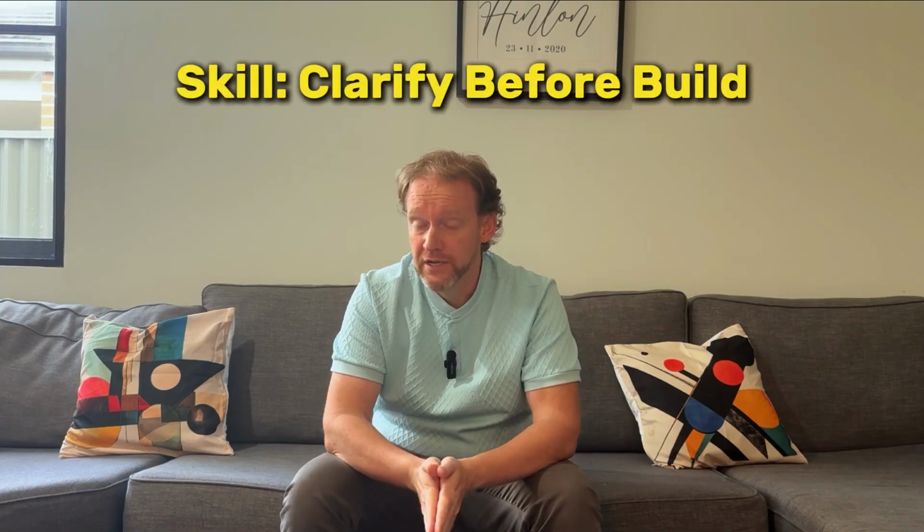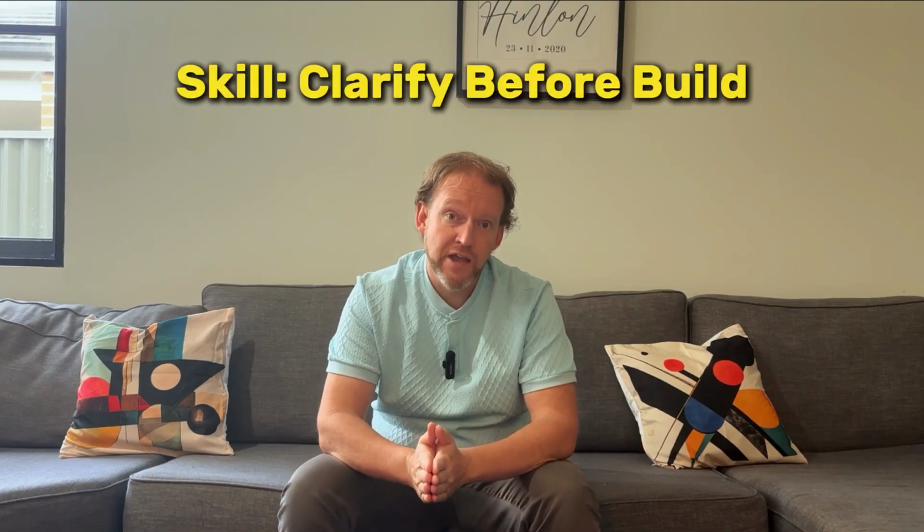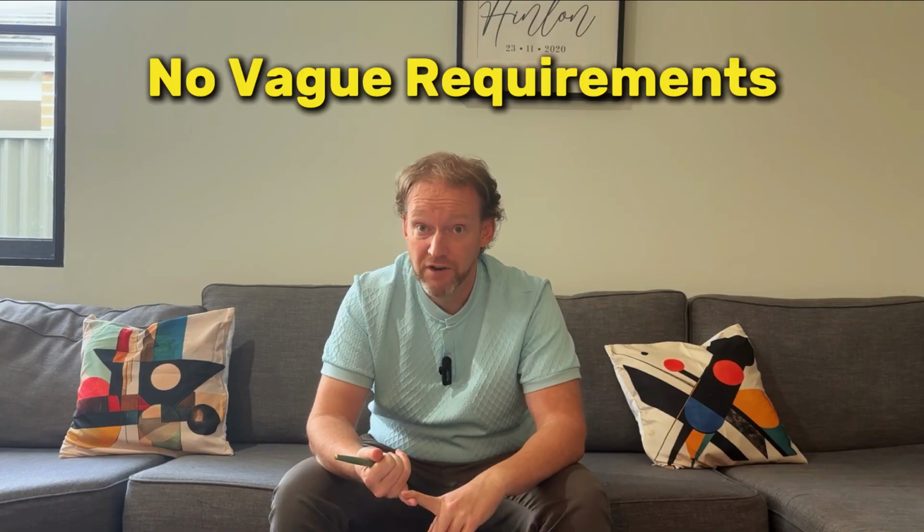This particular skill I've called clarify before build, and its job is to interrogate you whenever you ask it to do something vague. Now, I wrote down some of the key things that it has for you, and I'm just going to read them off my notepad. Number one, it refuses to build from just something vibey.